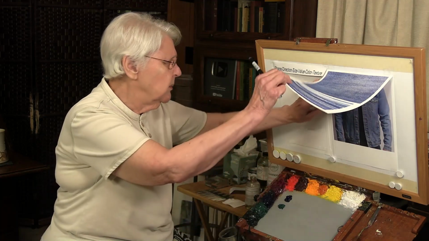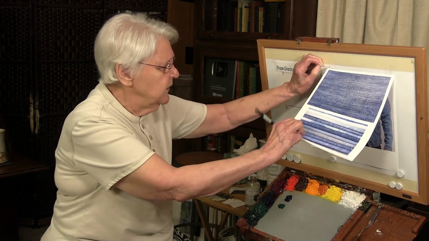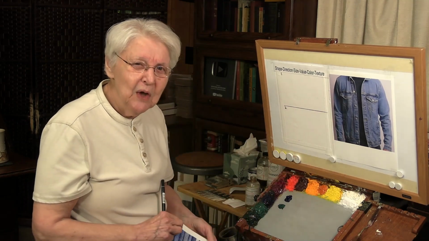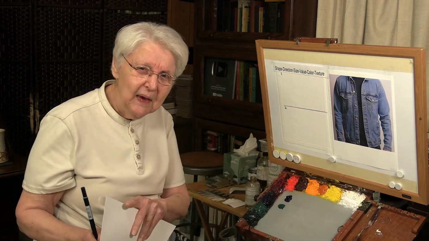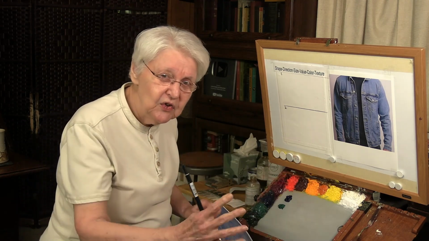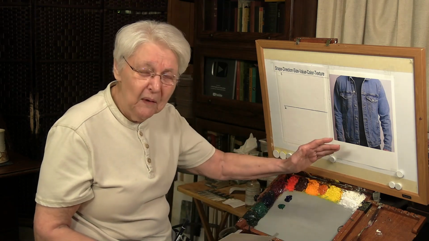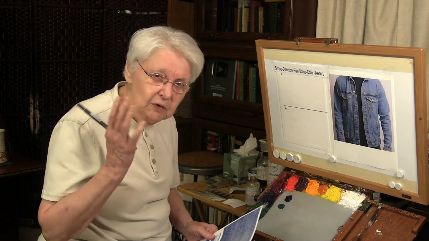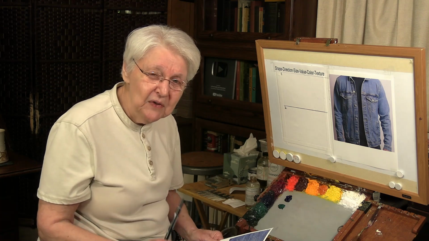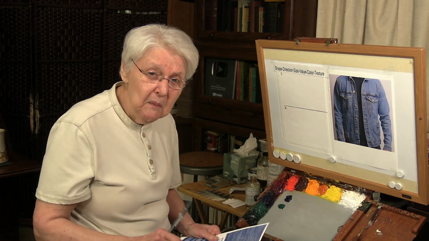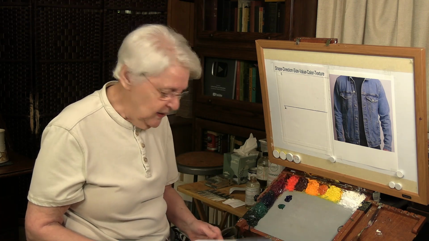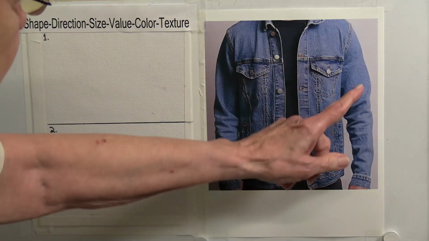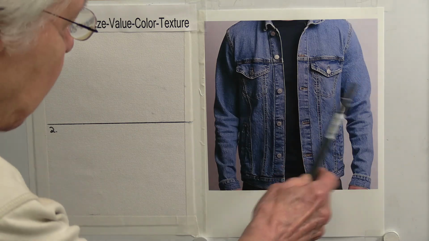Well, it didn't matter whether it's a boy or a girl or whatever, but I decided to choose a denim jacket, so that rather than you copying everything I do, you can take what I show you and go to the girl wearing jeans or whatever you want with denim and do a painting of it, because the kind of information I'm going to give you is the kind of information that you can use for painting just about anything.